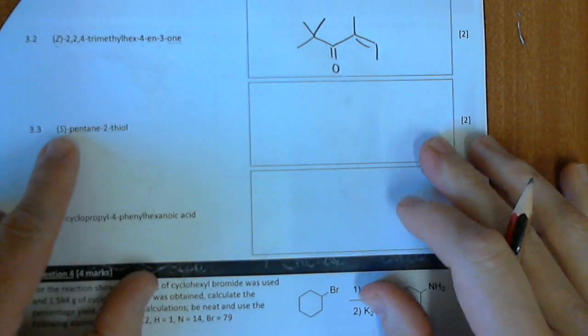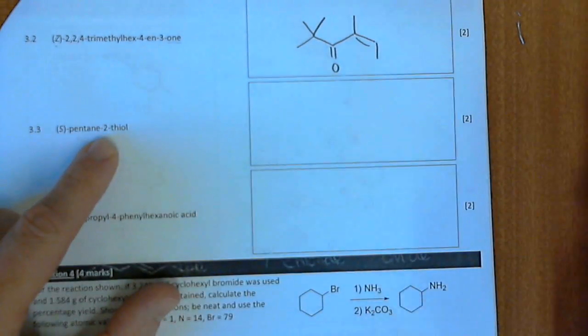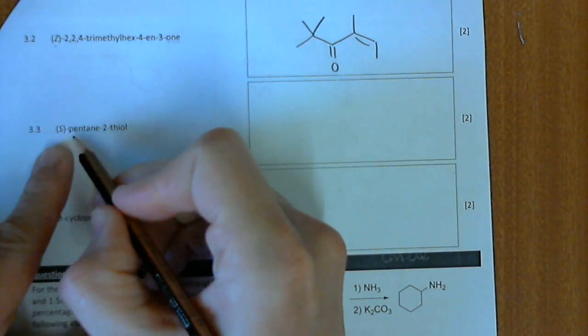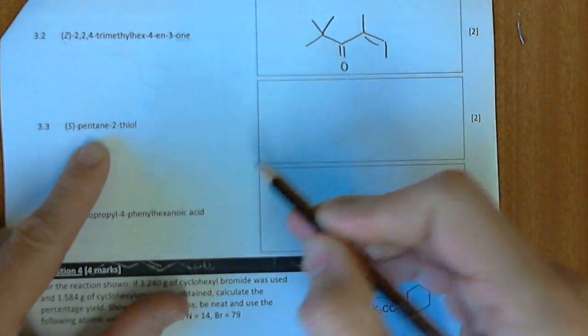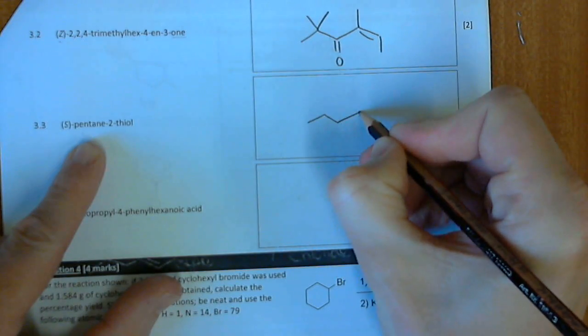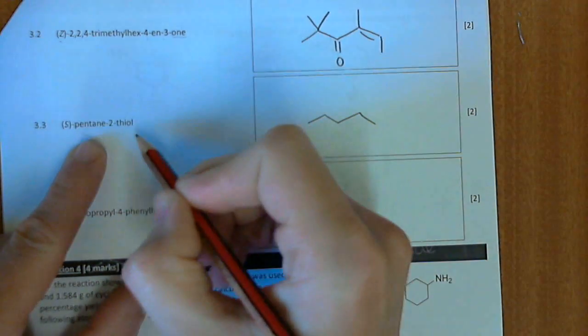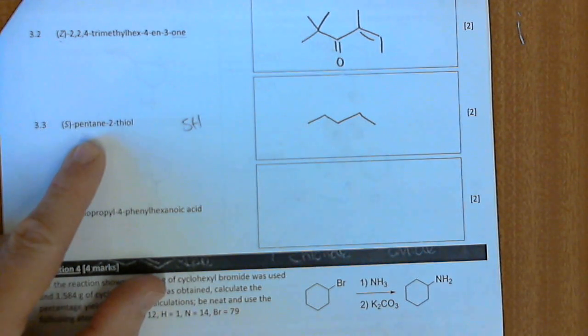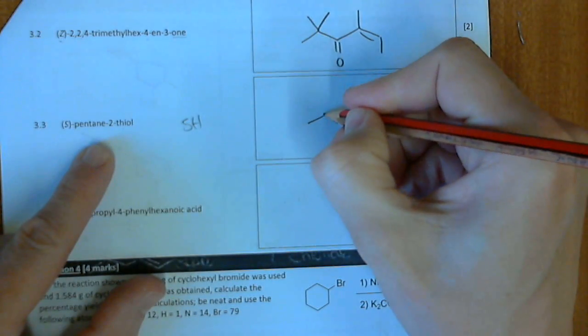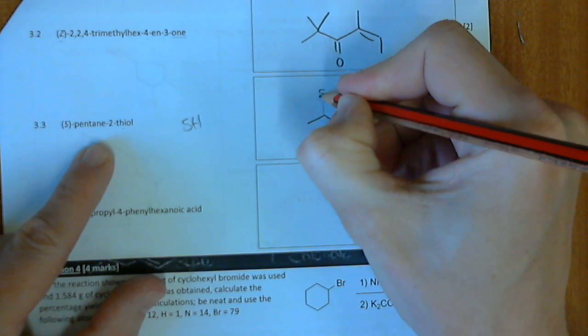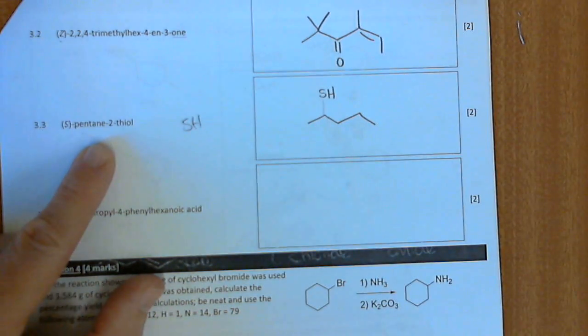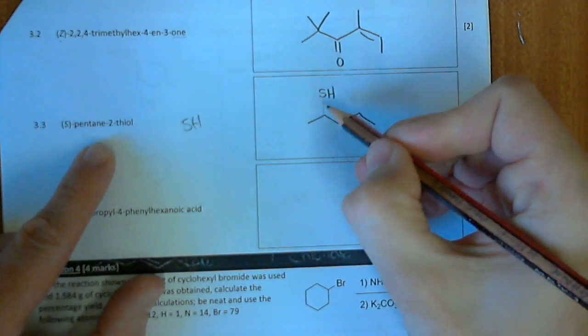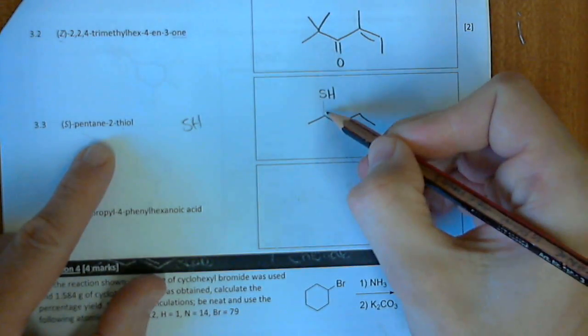All right, S-pentane-2-thiol. This is just a very basic one, but the difficulty was getting the chiral center correct. There are a number of different ways you could have drawn it out. Let's just draw out the pentane, 5 carbons. And then it's a thiol. Thiol is an SH, so it's an SH group on carbon number 2. So just draw it in lightly. We're going to have an SH over there. The question is, is this SH pointing up or is it pointing down?